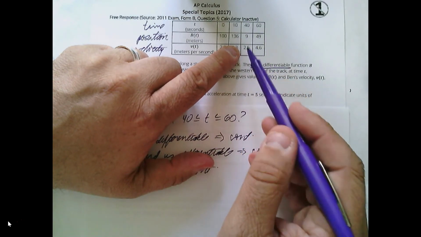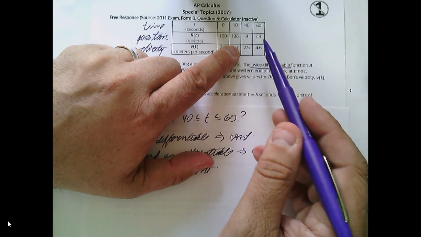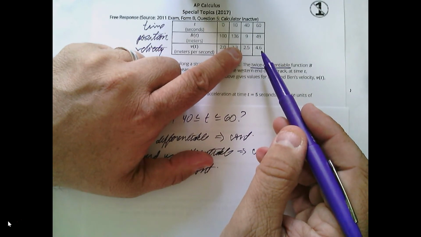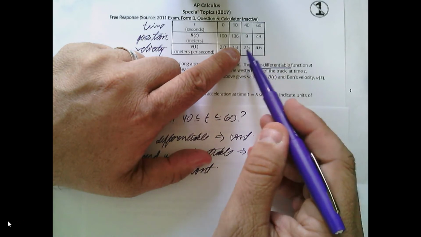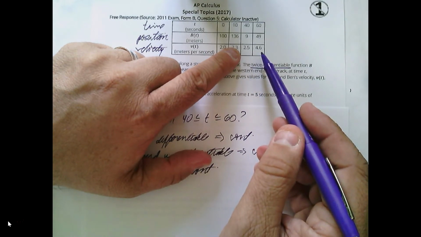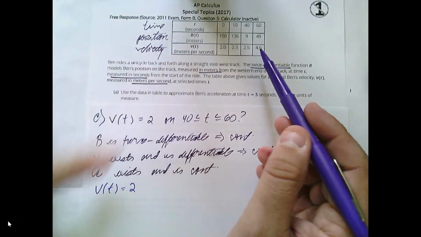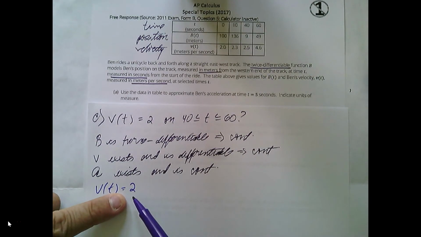The velocity at time 40 is 2.5. The velocity at time 60 is 4.6. I know that the velocity has to take on all values between 2.5 and 4.6, but that's all I know. And 2.0 is outside of that interval. So I can't use the IVT.